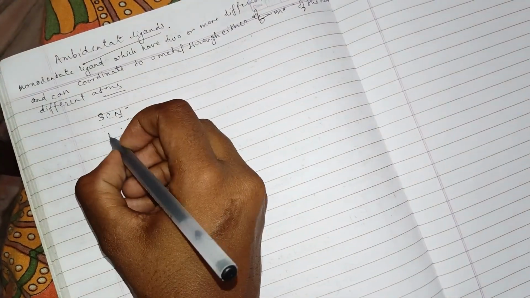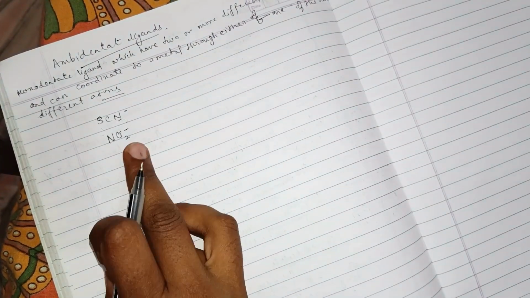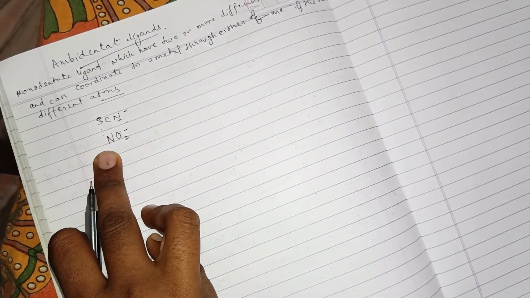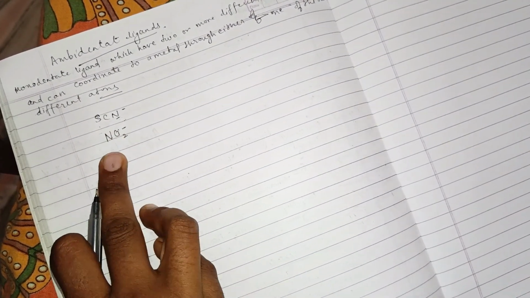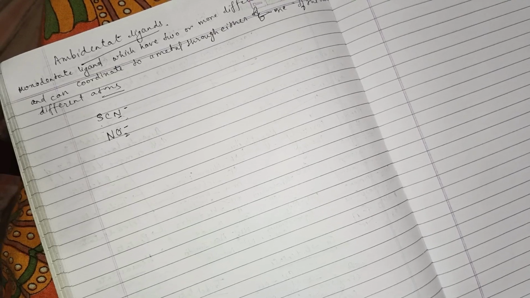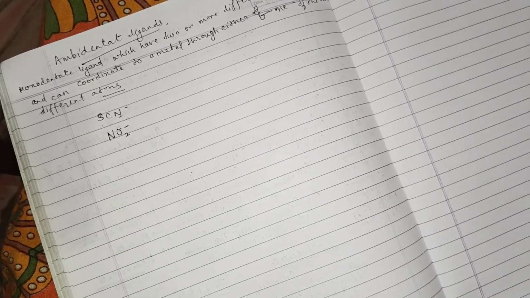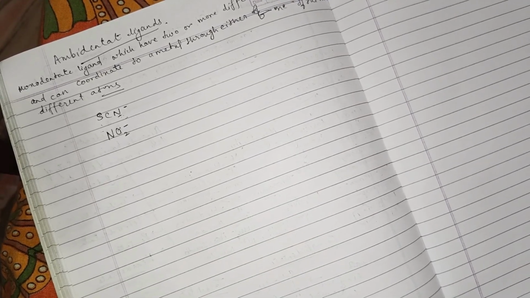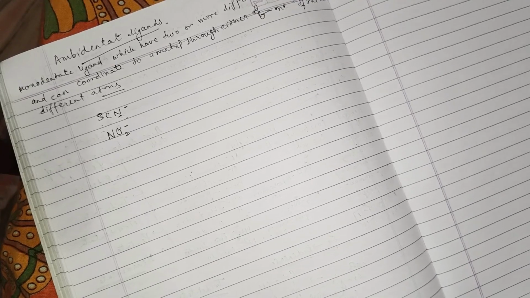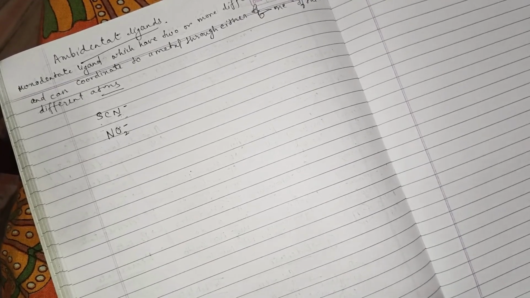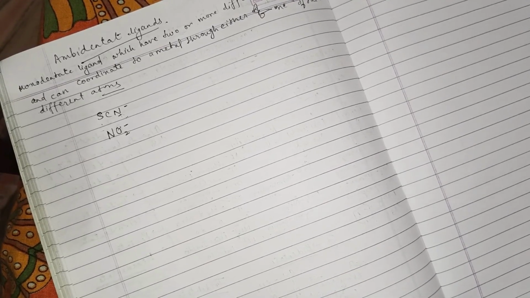Another example is NO2 minus. It has oxygen as well as nitrogen. Two oxygens and one nitrogen, that is two different atoms, and out of these two different atoms, one can coordinate with a metal.